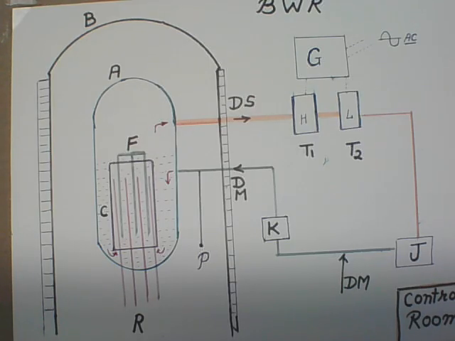So when you put pressure on a liquid, its boiling point rises. So naturally the boiling point of water will go up, and this will rise up to around 285 degrees Celsius or around 550 degrees Fahrenheit. So naturally the temperature is pretty hot, and this water, when it enters from below into the core, in spite of the boiling point being high, it starts getting converted into steam very rapidly, and that too at an extremely high pressure.